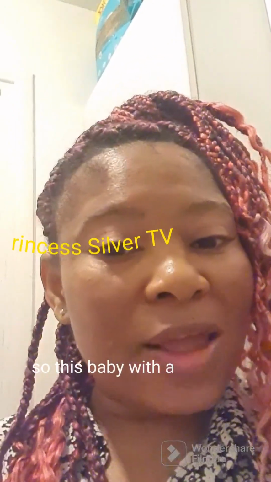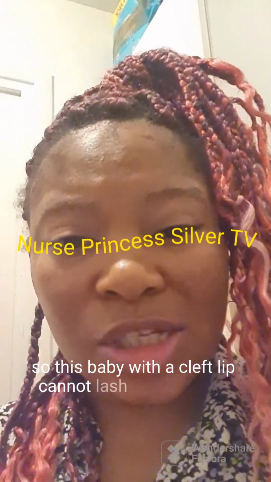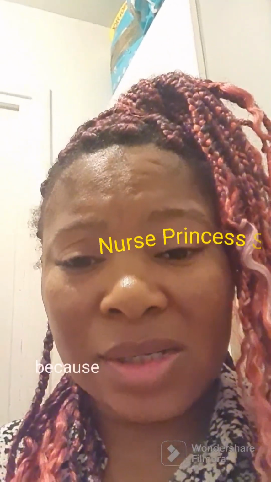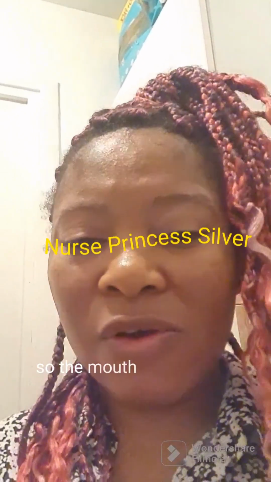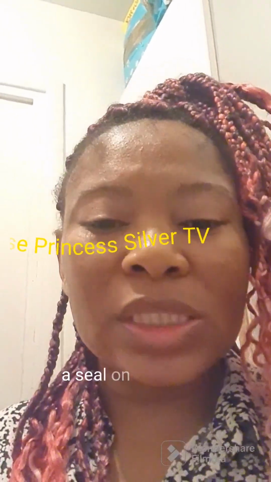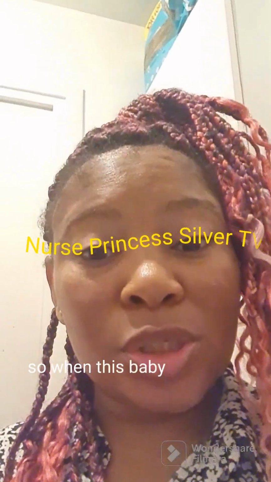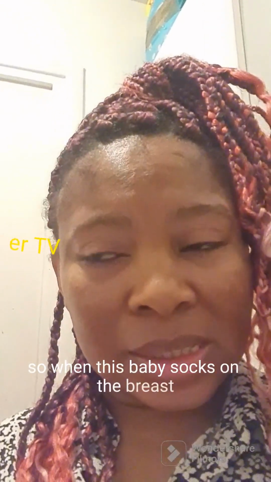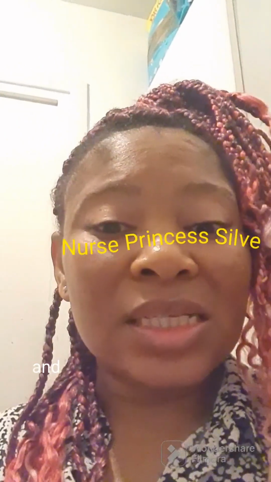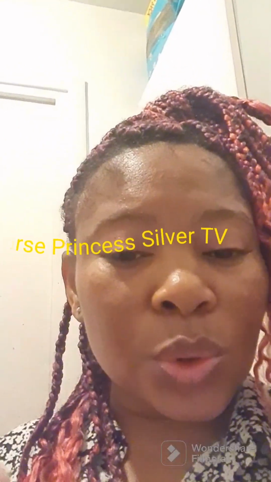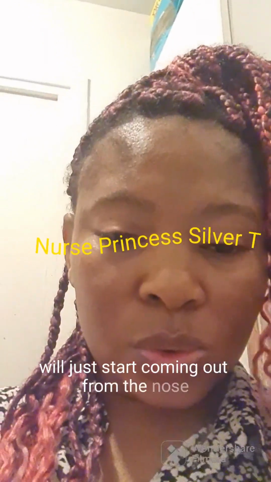So this baby with a cleft cannot latch on the breast because of this gap in the roof of the mouth. So the mouth of this baby can't form a seal on the nipple. When this baby sucks on the breast, he or she is only sucking in air, and the tiny milk that he or she sucks will just start coming out from the nose.